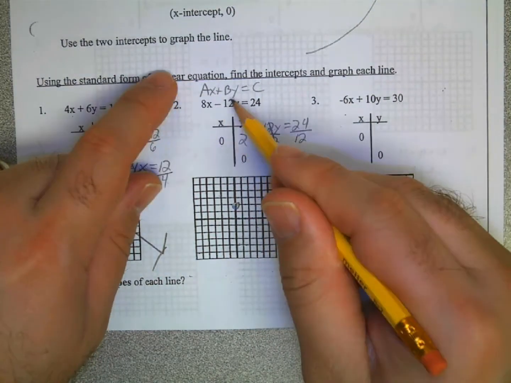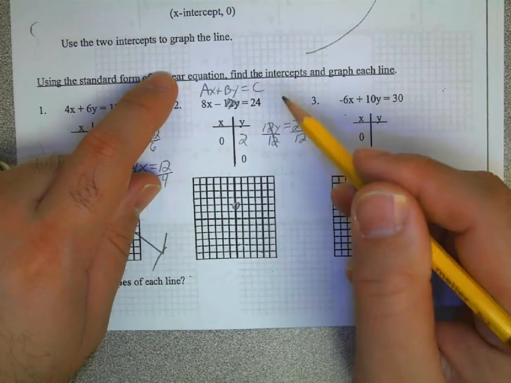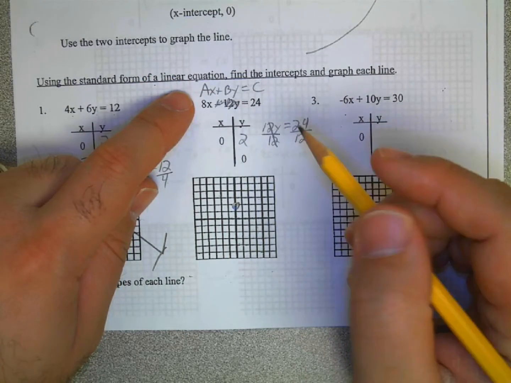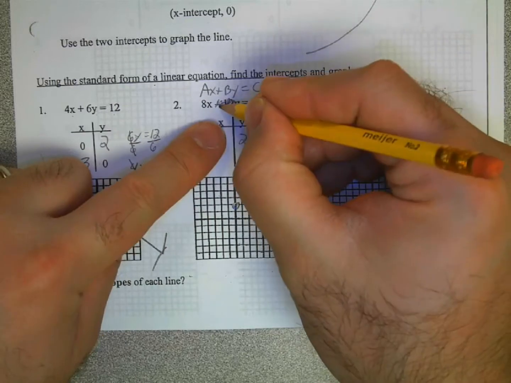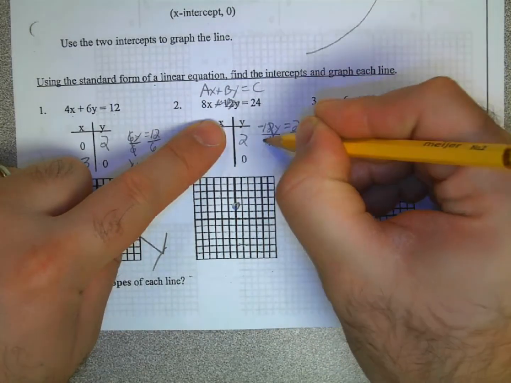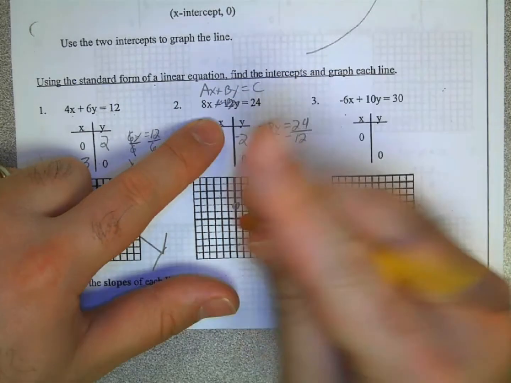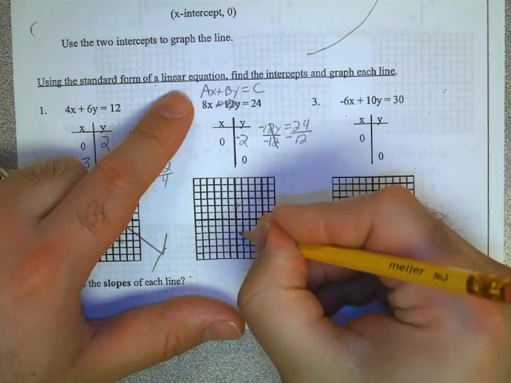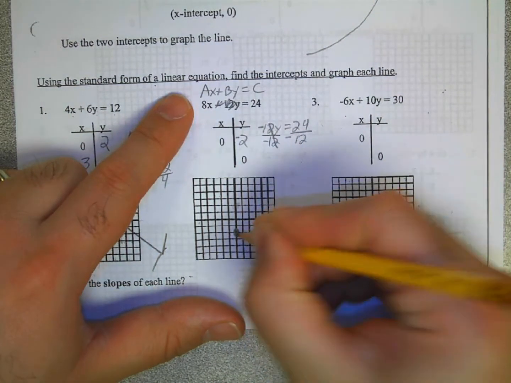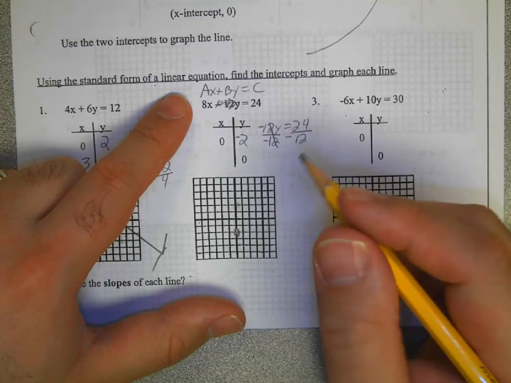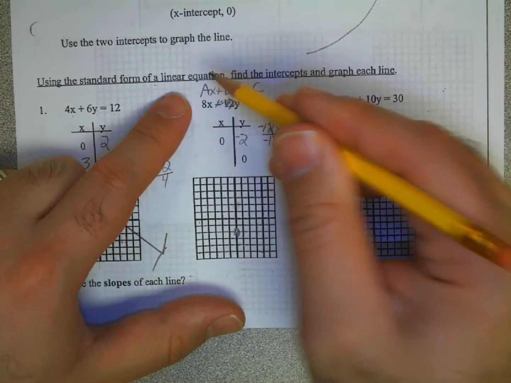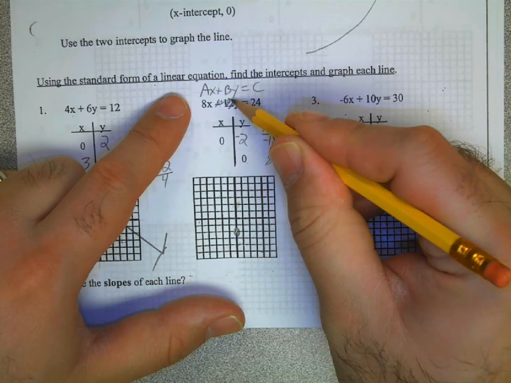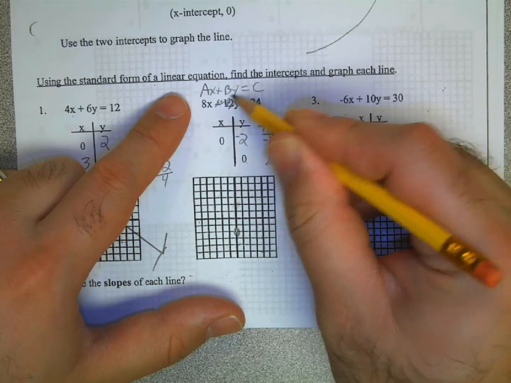Now, if y is 0, that's gone. Oh, that was a negative 12, so this is going to be a negative 2. Sorry, my finger was so big it covered up the negative part. So it should be down here. Watch your signs. Now if y is 0, 12 times 0, that's all gone.